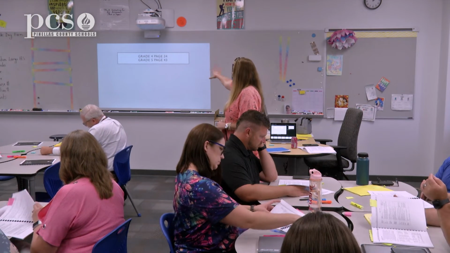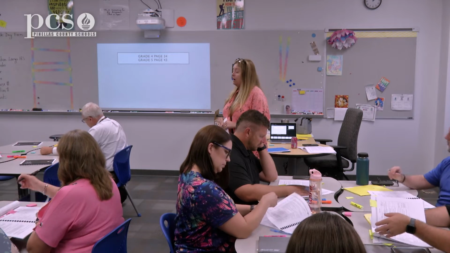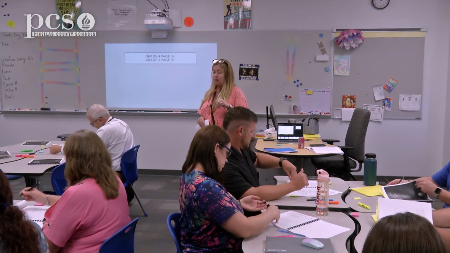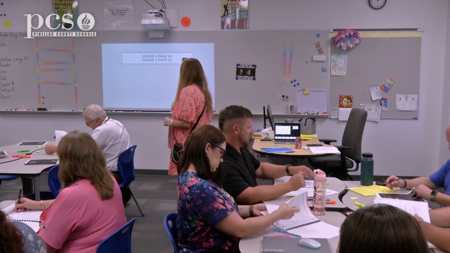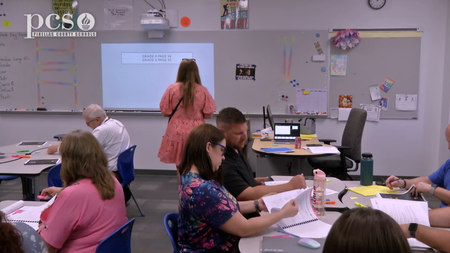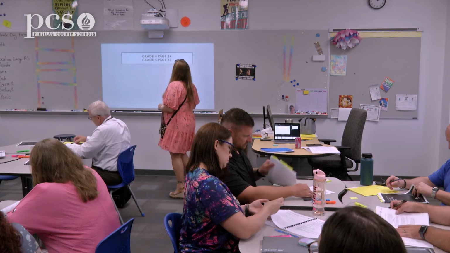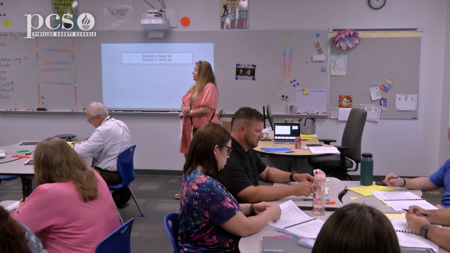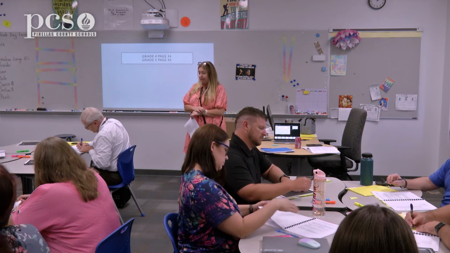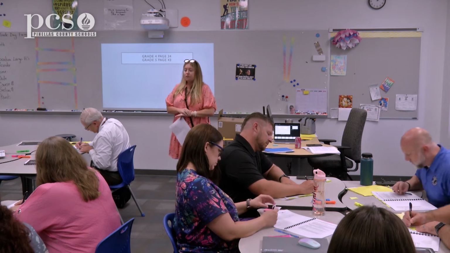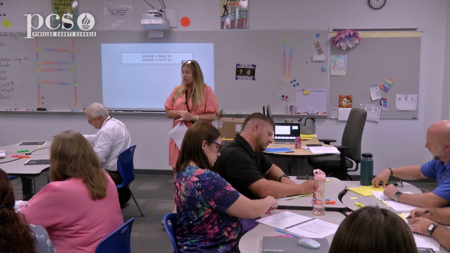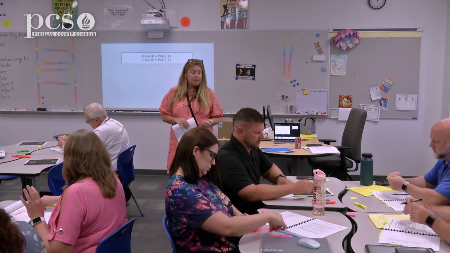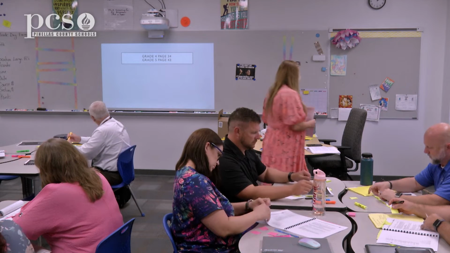Last but not least, go ahead and mark page 34. These are your grade 4 standard strands and benchmarks. And you'll also want to mark grade 5 on page 43. These are your grade 5 standard strands and benchmarks, full with the benchmark clarifications and so forth.